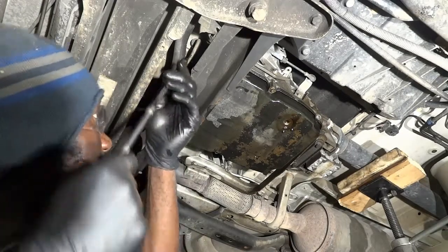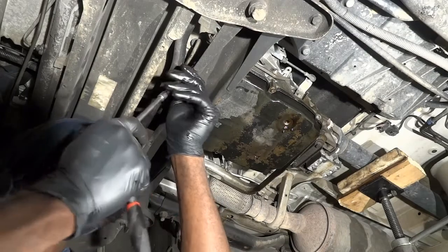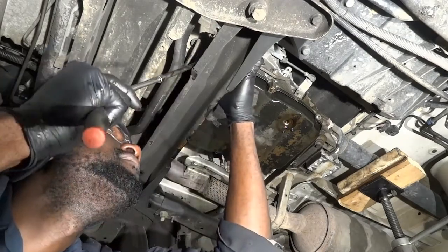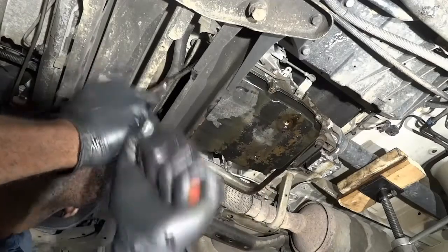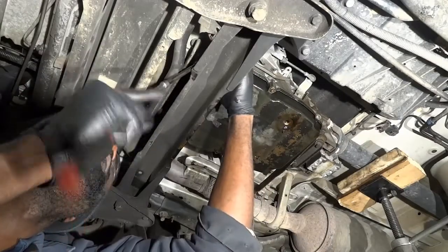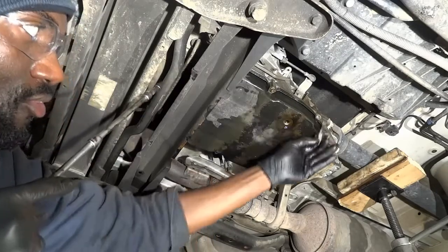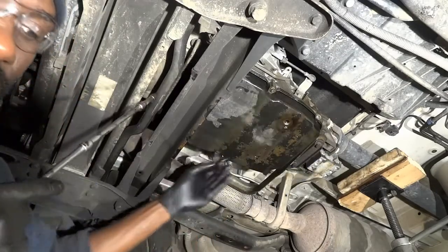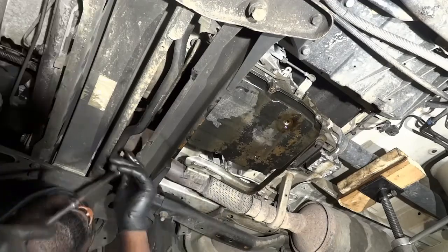So now I'm going to remove the ones up here. So you want to remove the ones at the corner first and do the two at the center as you're getting ready to drop the oil pan.